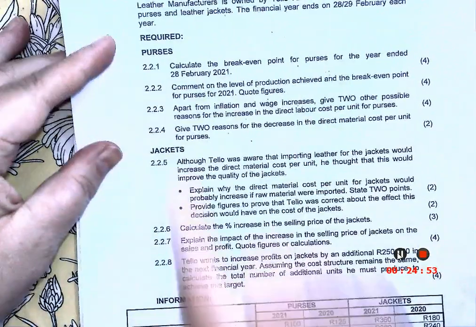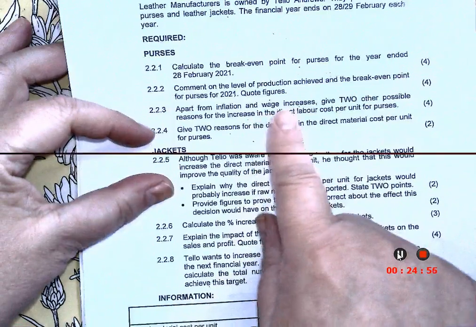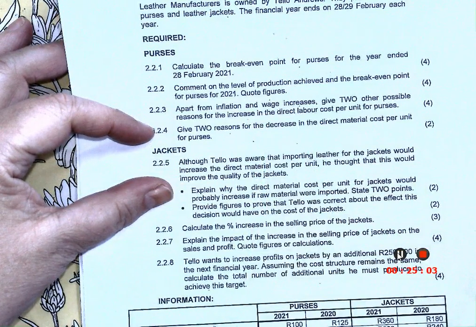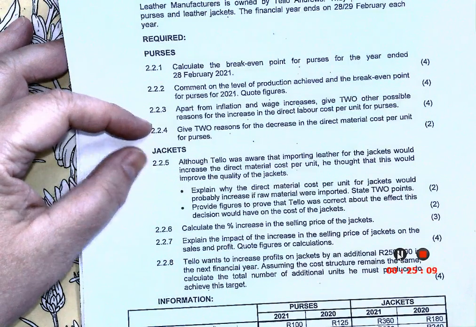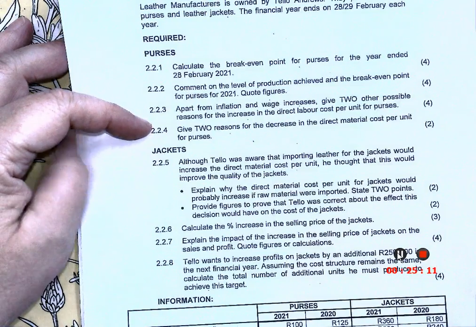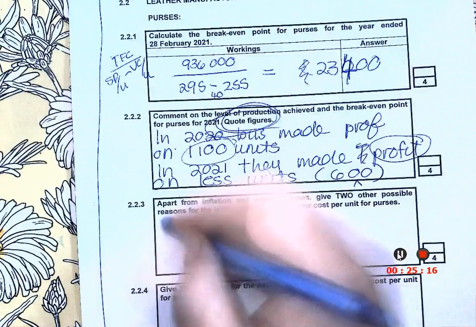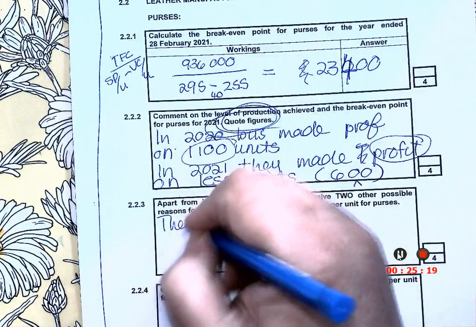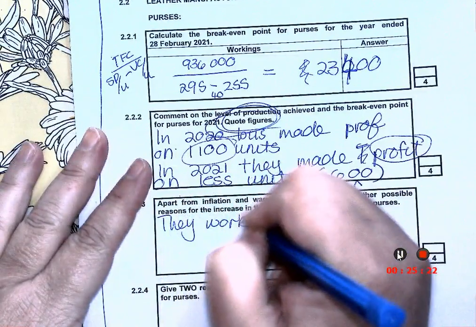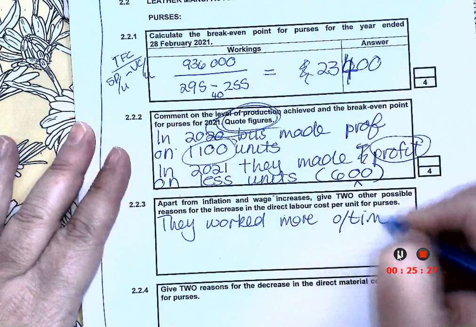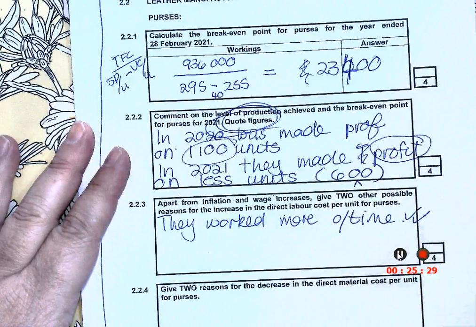Okay. So now, apart from inflation and wages, give two other possible reasons for the increase in direct labor. So you can't say, oh, we paid them more. Okay. So why did the labor cost increase per unit? What did I tell you? What is always the reason you give? Overtime. They worked more overtime. So there's two ticks.